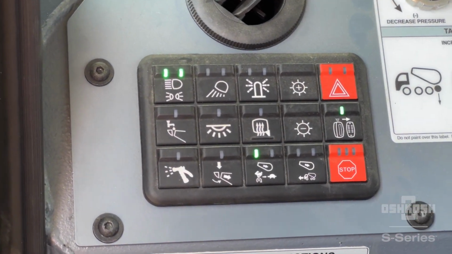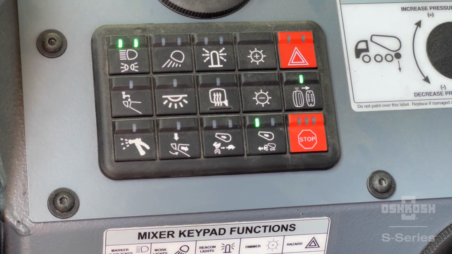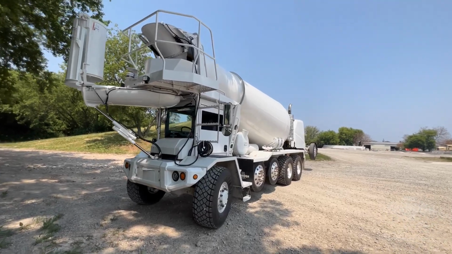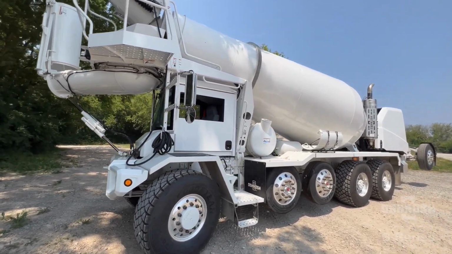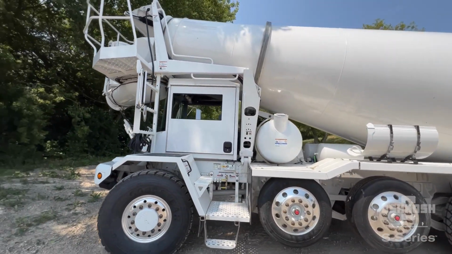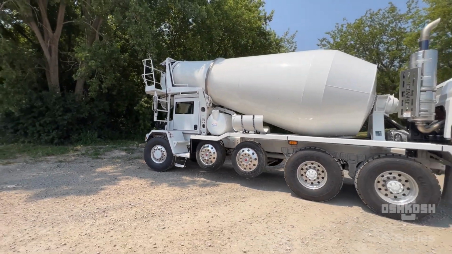Once the revolutions are complete, the truck will automatically switch into transport mode and slow the drum to a transport speed. An important note about mix mode is that the control software will automatically control the engine speed to only demand what is needed. It is not uncommon if the engine speed changes, but the drum speed remains consistent.